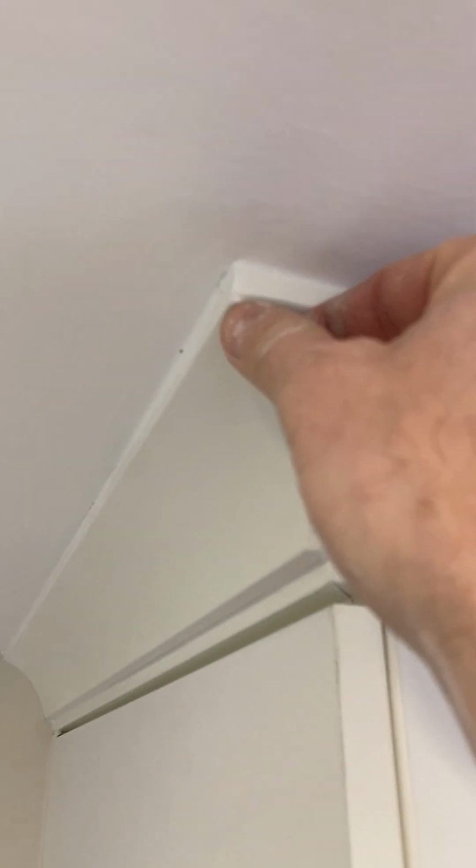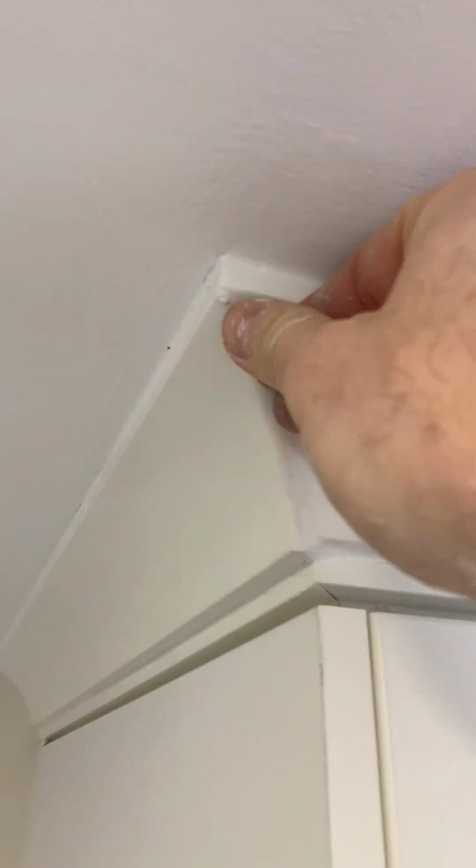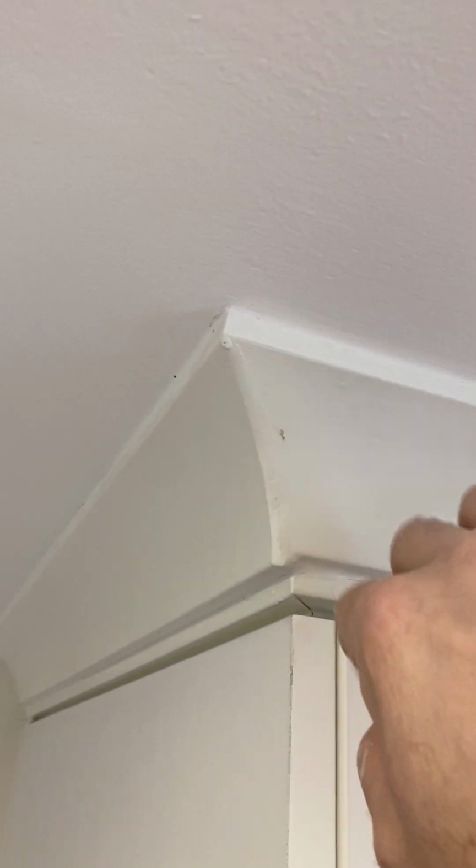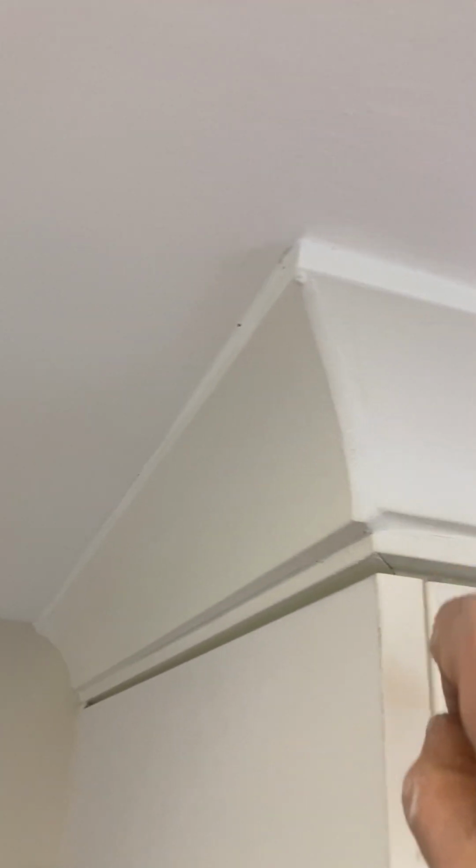Another mistake, what is wrongly made, crown molding. This is an example of how it's not supposed to be installed, and he was trying to fix something here by paint, by sanding, painting, and doing crazy things, but this is not how it's supposed to be.